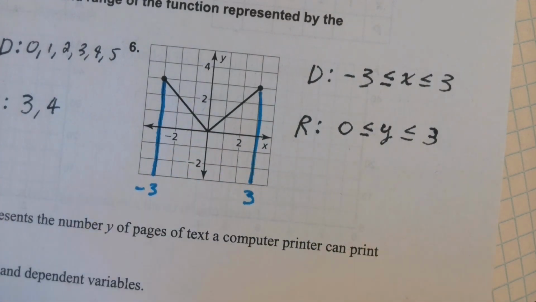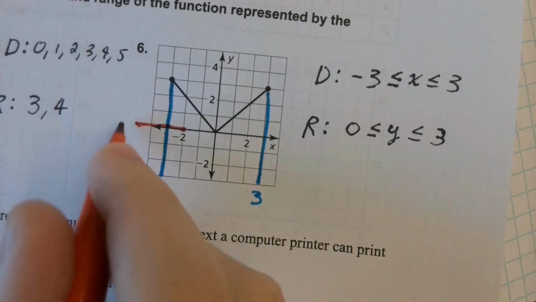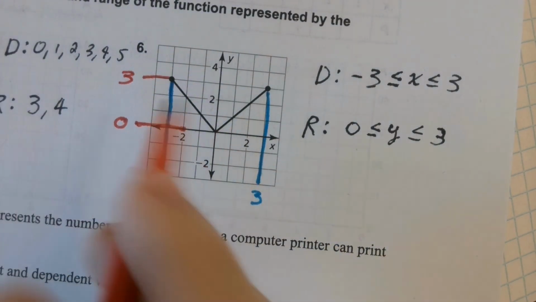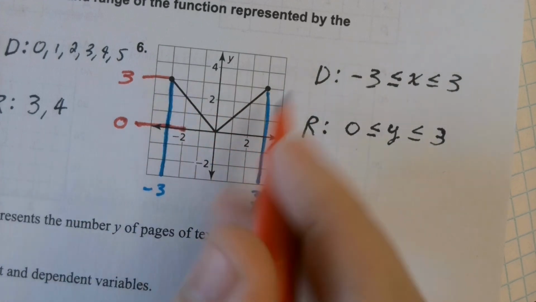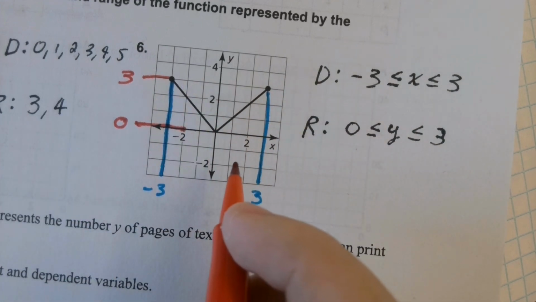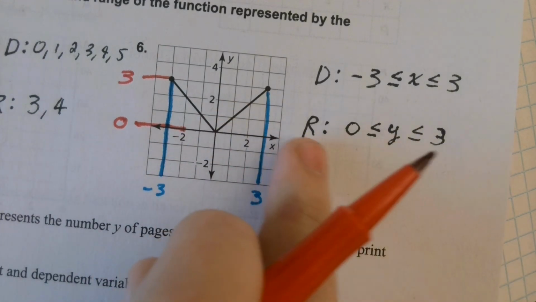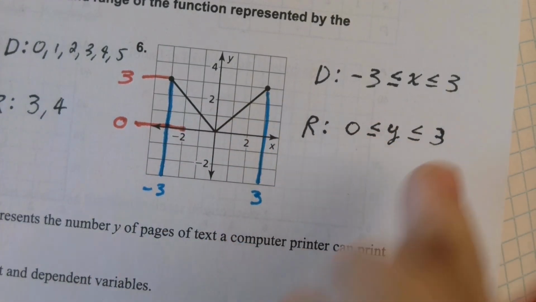Our range, we would employ the same technique. The lowest point it is at is 0. The highest point it's at is 3. Everywhere in between 0 and 3, a line exists. So we say the range is between 0 and 3, which we write as 0 is less than or equal to y, which is less than or equal to 3.